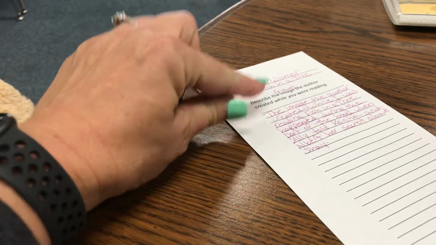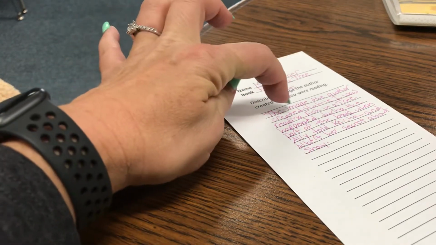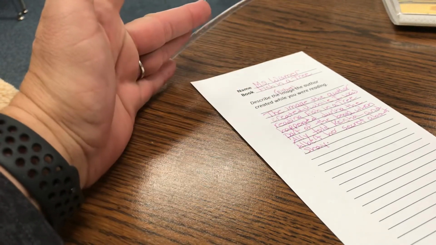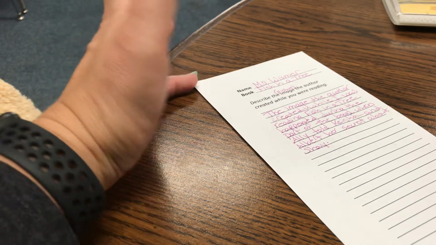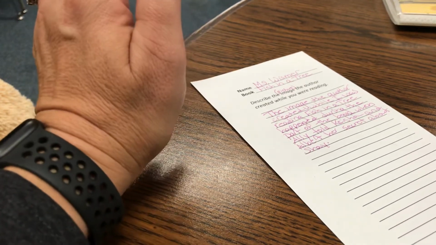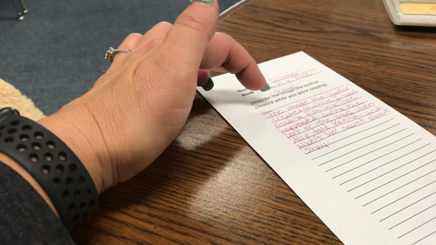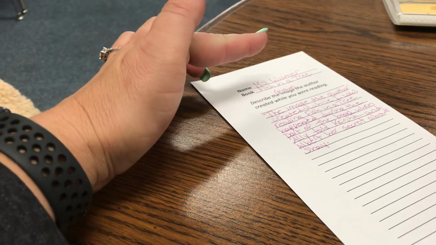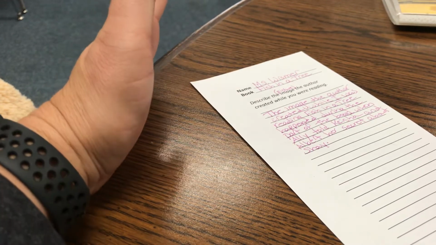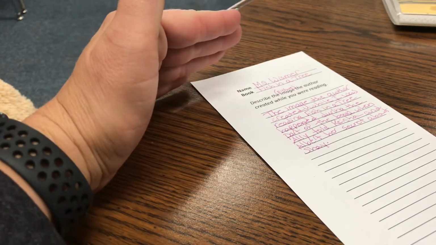So you're going to do the same thing. You're going to say the image the author created while I was reading The One and Only Ivan was when Ivan, blah, blah, blah, blah. You fill in the blank, okay? Or you might be writing the image the author created while I was reading Andy Shane was when the puppies were in the box, or whatever it is.